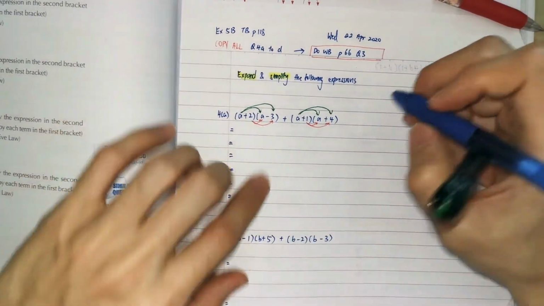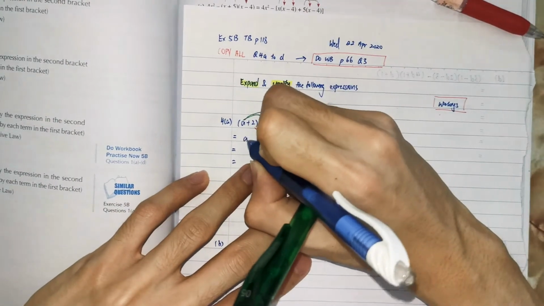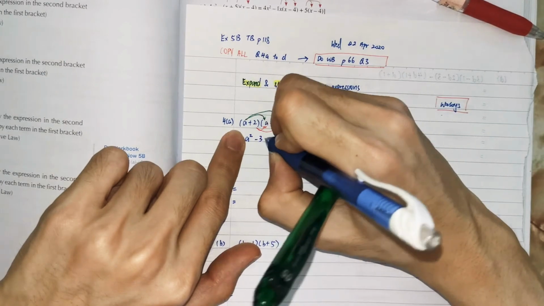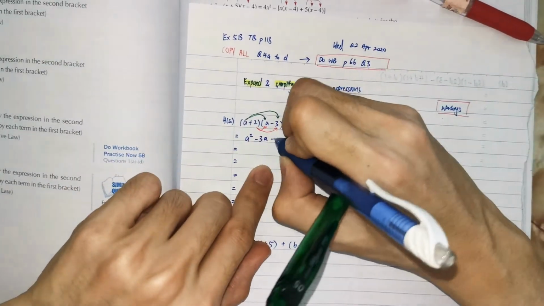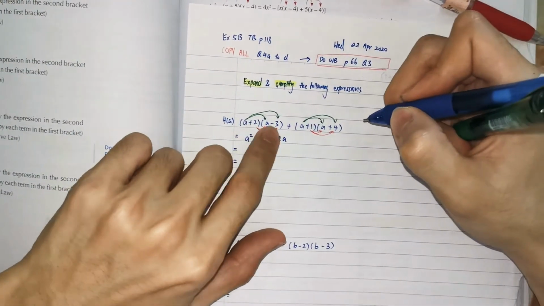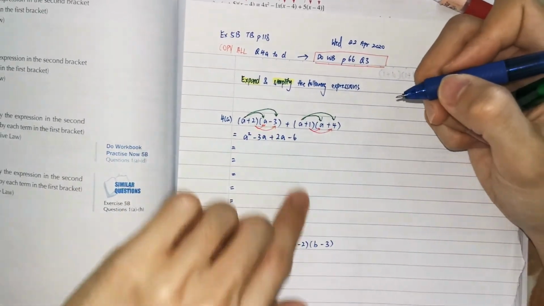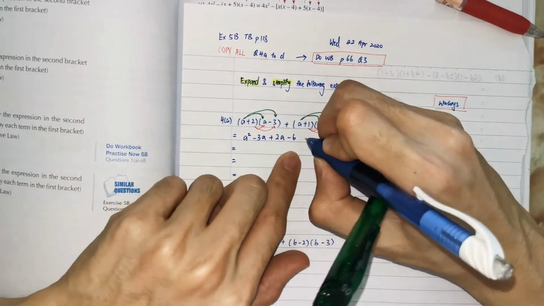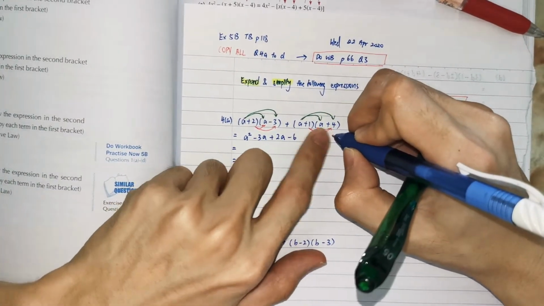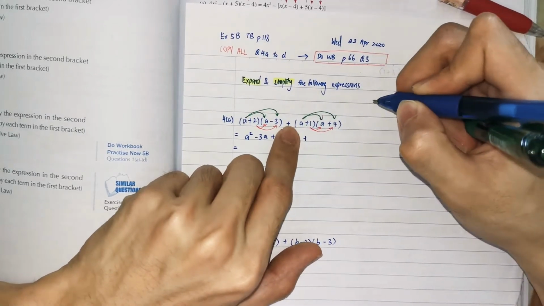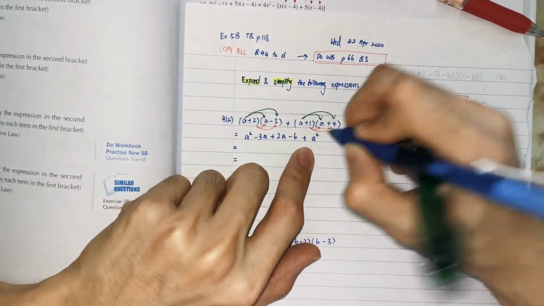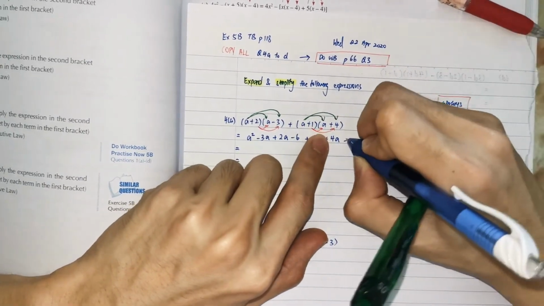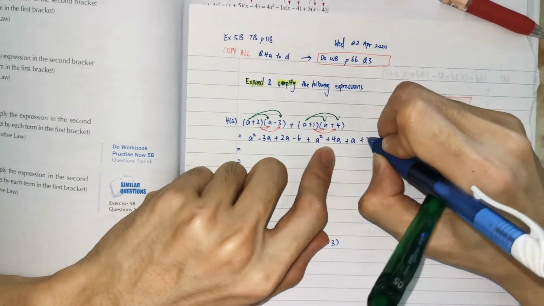So a times a is a square. A times negative 3 will be negative 3a. 2 times a will be 2a. 2 times negative 3 is negative 6. So we have done the expansion for the first one. Now let's look at the second expansion. So a times a, in this case plus, so it's okay. A times a is a square. A times 4 is 4a. 1 times a is a alone. 1 times 4 is 4.